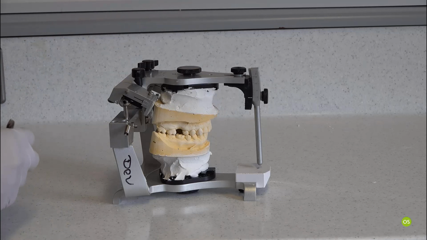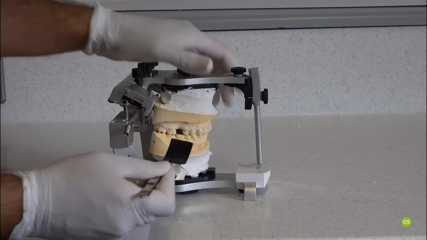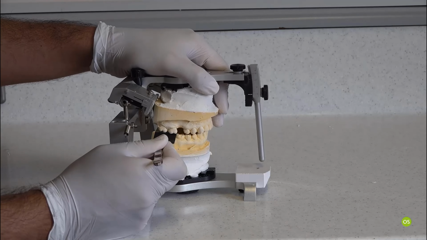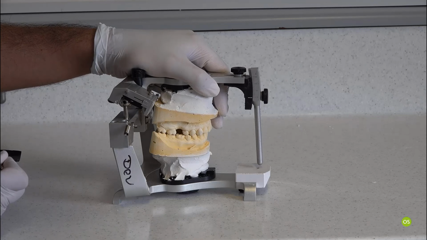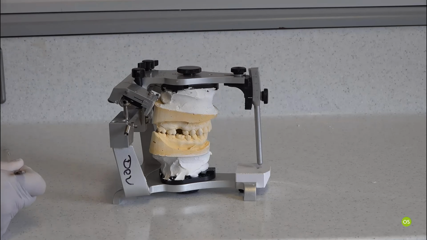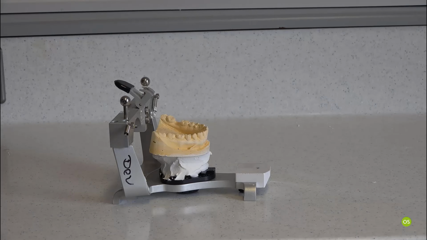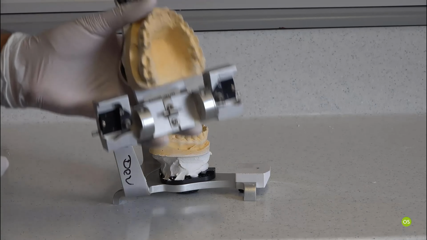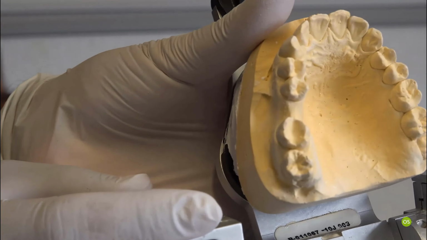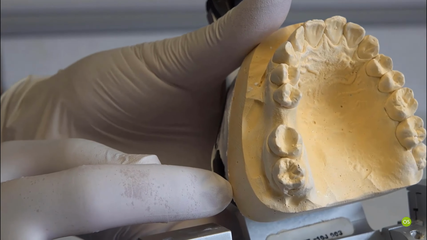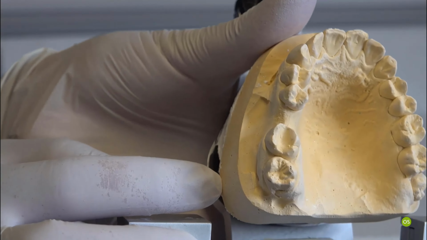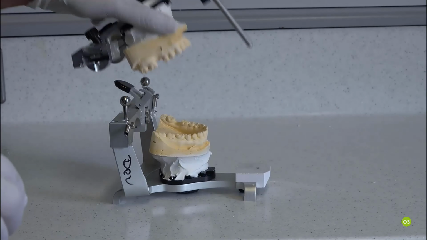Now if we want to verify, we can use the articulating paper and literally put it on there and get the contact and see whether it's verified or not. And you can see that there is a contact on the palatal cusp of the 8, and that's what we are looking for. So the model is verified.